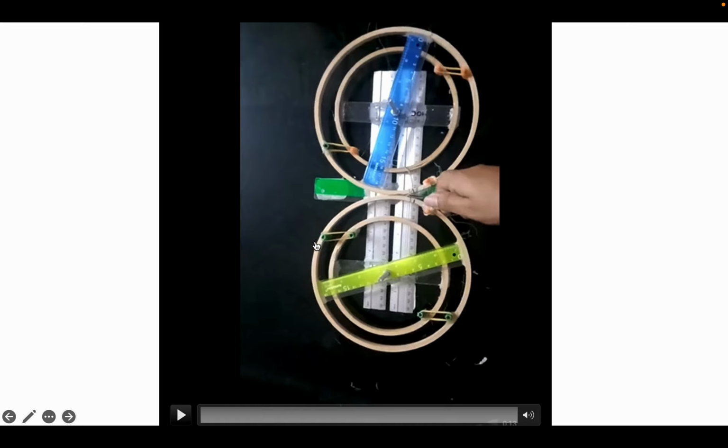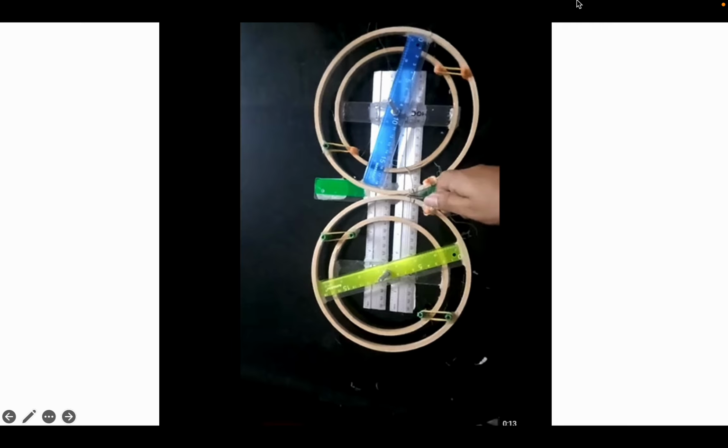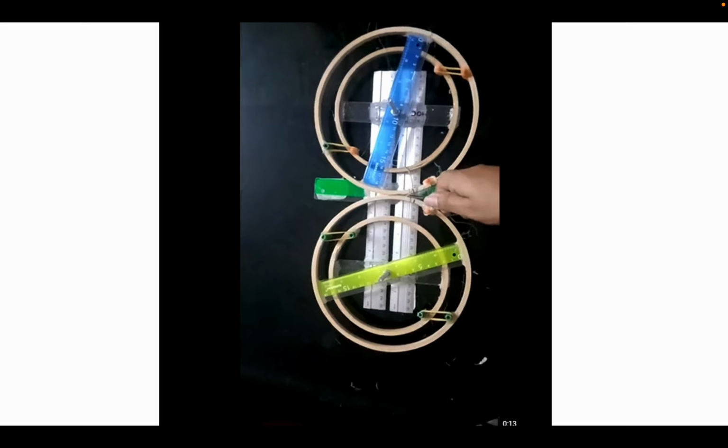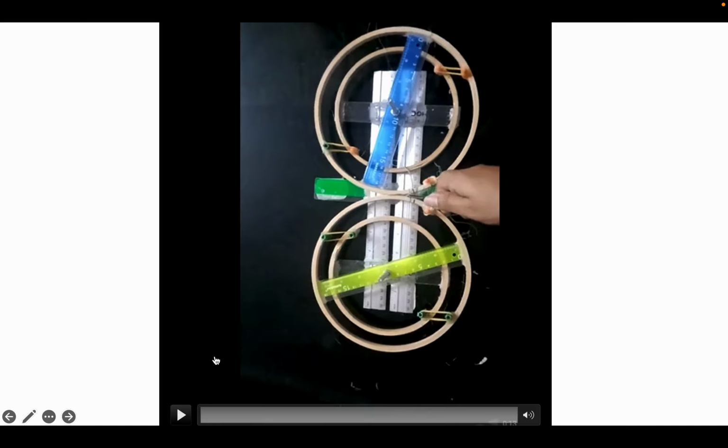Potential energy is stored in these rubber bands, and I have put two threads over here. When one is cut, the potential energy in this rubber band will release this outer circular body into angular motion. And let's see the reaction.